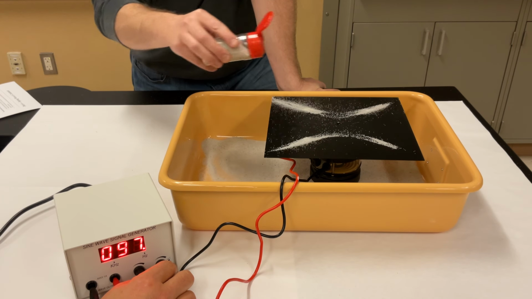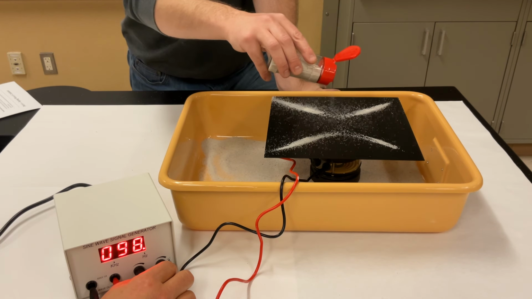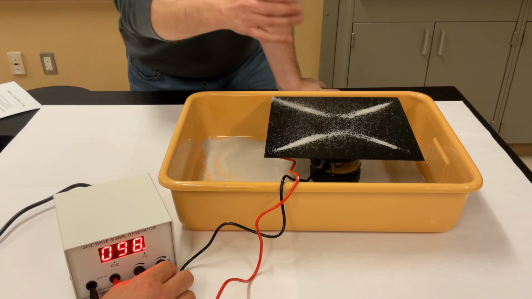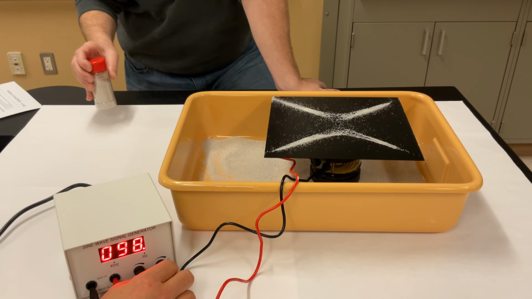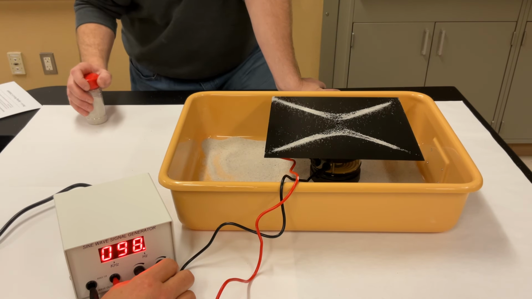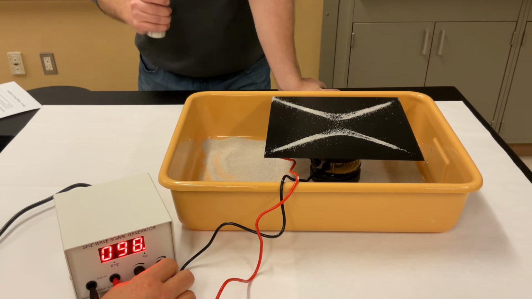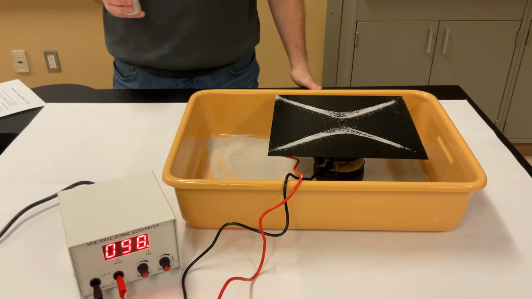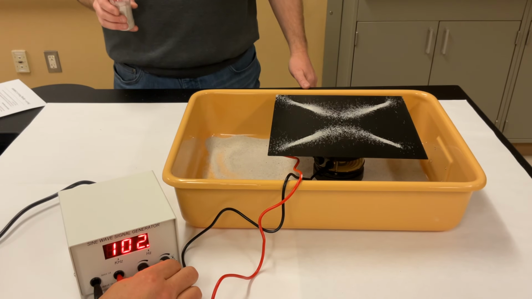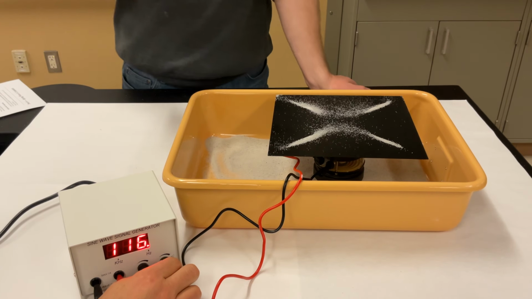Now, because we're changing the frequency the plate vibrates at, it does take some time for those vibrations to line up. So there's 98. That's 98 hertz frequency right there. And now we'll keep increasing.